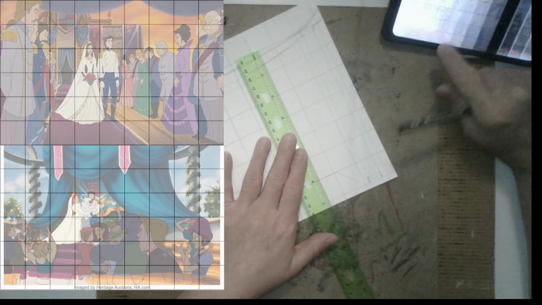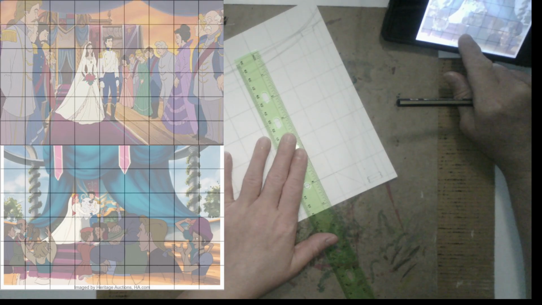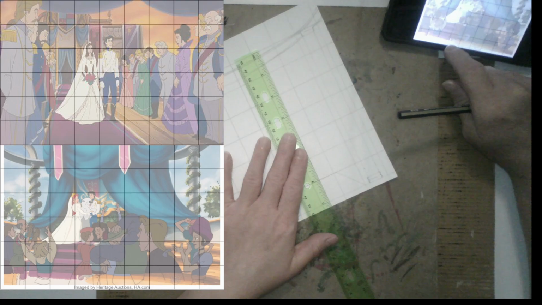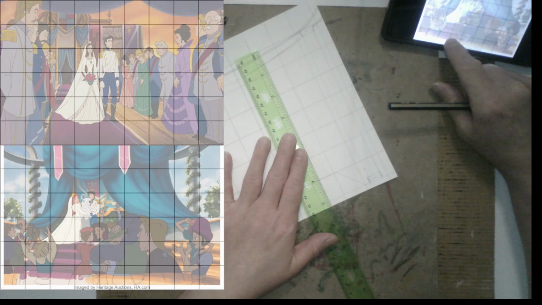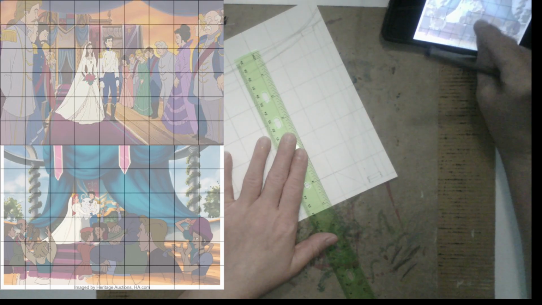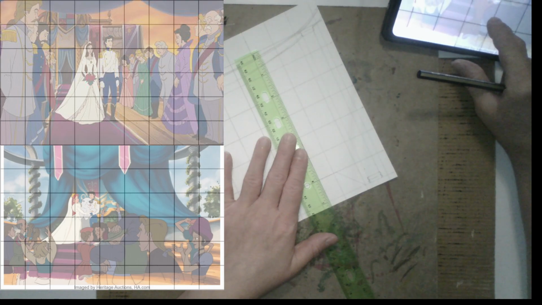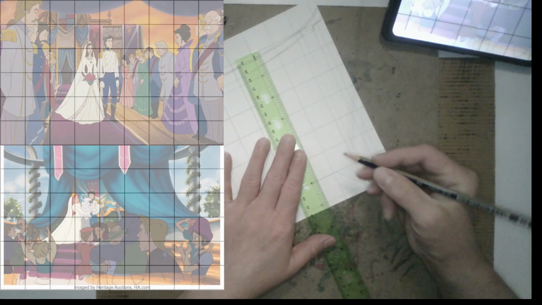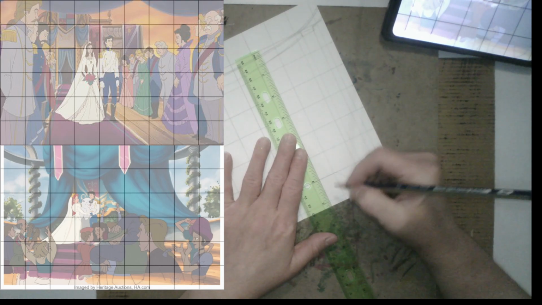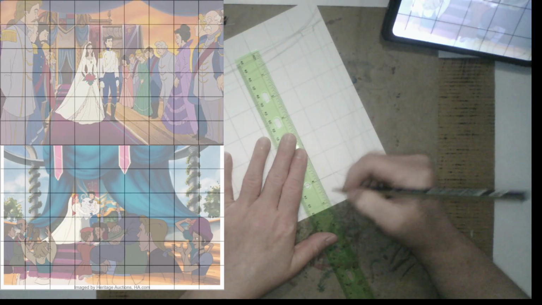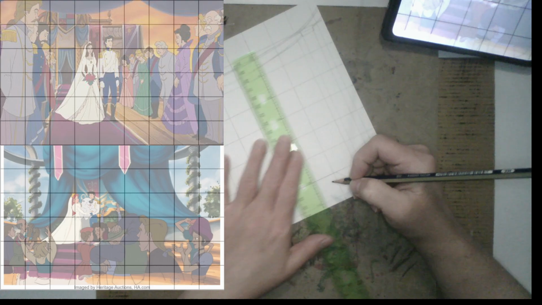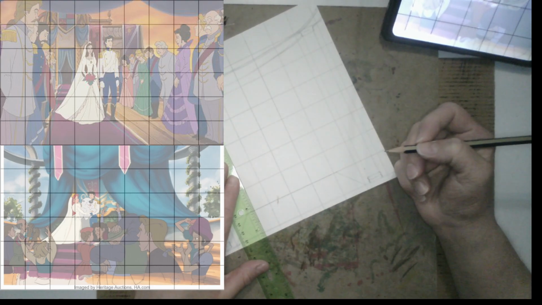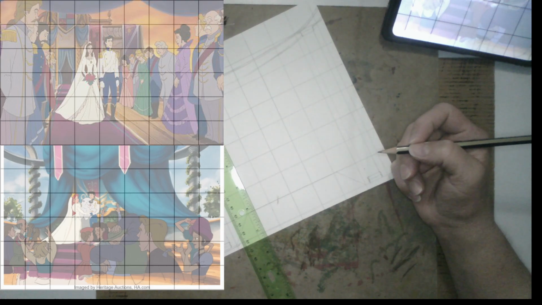Looks like there's 3 stairs there, and there might be 3 or 2 stairs here. I think 3. I'm tempted to put 4 stairs here.